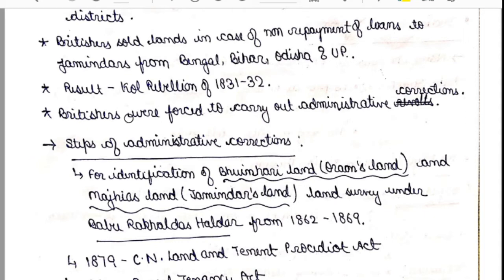Now this angered the people and they started resistance against the Britishers, and the result of this anger was the Coal Rebellion of 1831 and 32. Coal Rebellion, we will study this in detail when we study the tribal revolts of Jharkhand. Okay, so here you just remember that due to the selling of land by the Britishers to the Jamindars in case of non-payment of loans, Coal Rebellion took place.